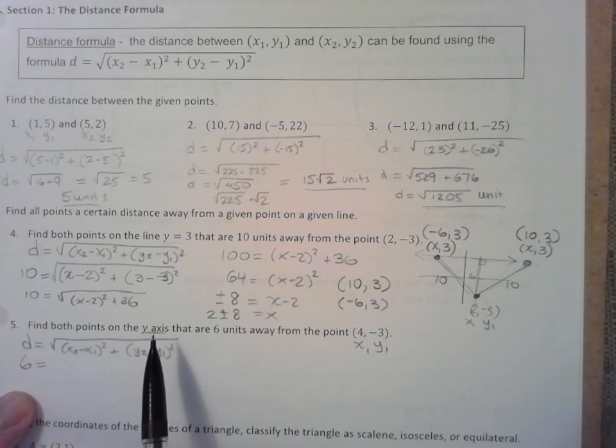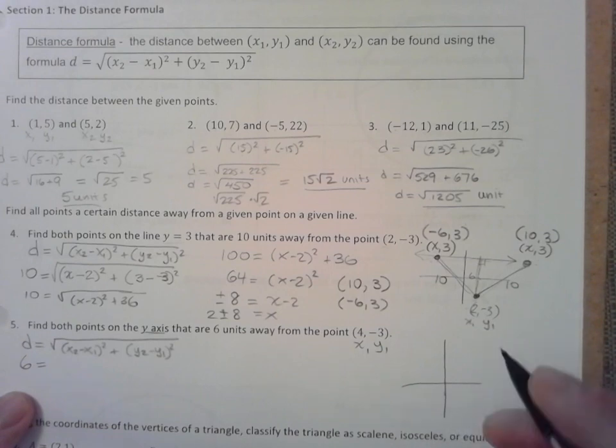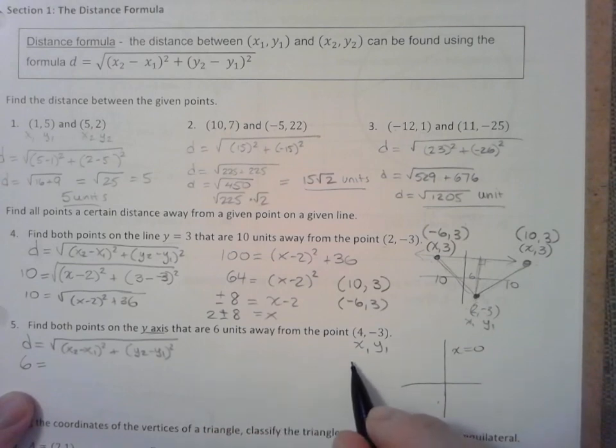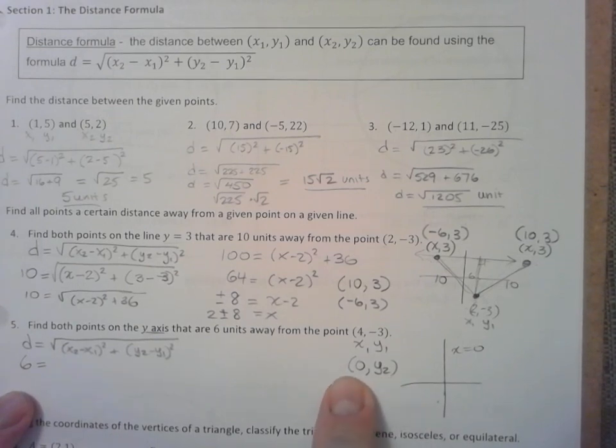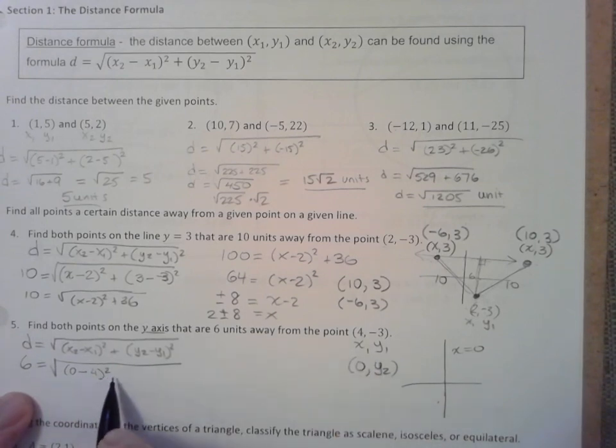Now, what is this the code for, the y-axis? Every point on my y-axis has the same x-coordinate of 0. So I know the x-coordinate of the points I'm looking for. I'm missing the y-coordinates. What we need to do is find the second y-coordinate. We can fill in the x-coordinate because we know if there's a point on the y-axis, its x-coordinate is 0. So I'm going to put 0 minus 4 squared plus, now I don't know the y-coordinate, minus -3 squared.